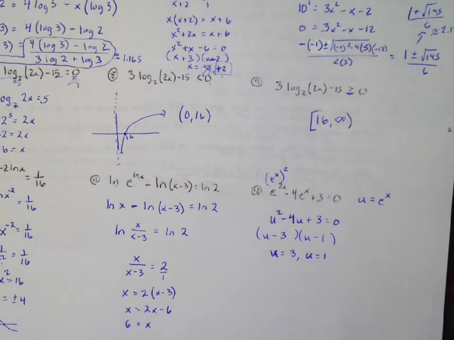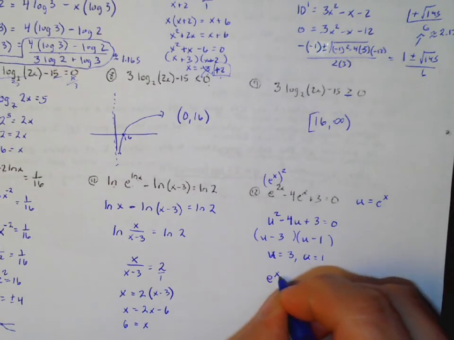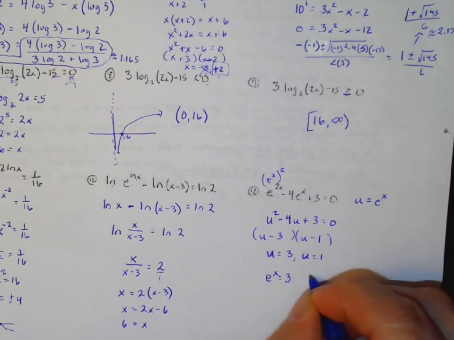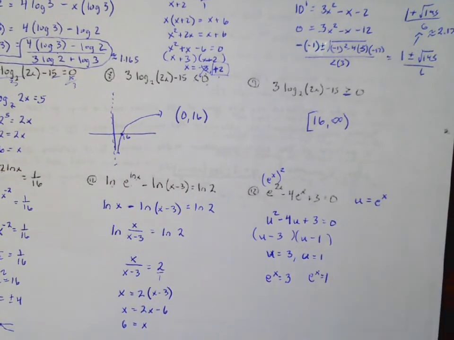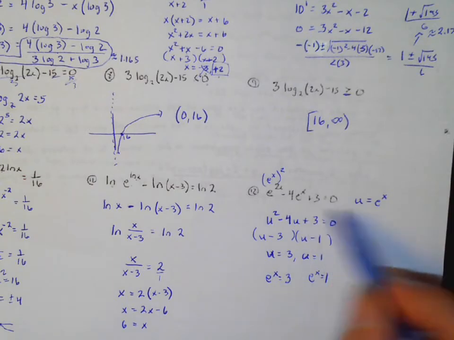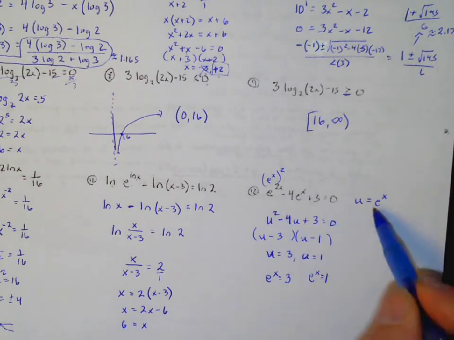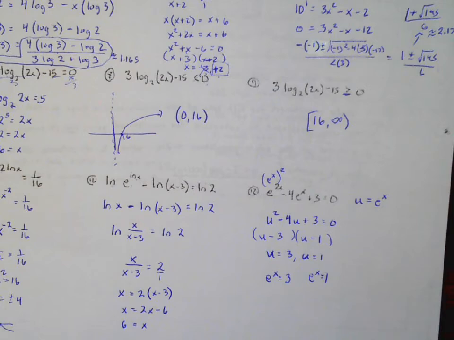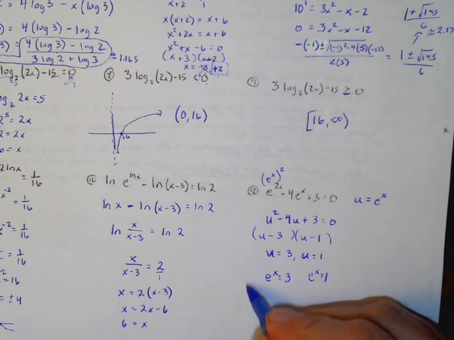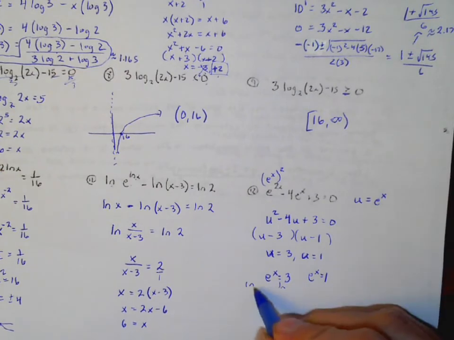Okay. Now I can take this. I know u is equal to e to the x. So I know e to the x equals 3 and e to the x equals 1. Okay. So using that idea of substituting, putting something in its place to get a quadratic to solve out, and then substituting it back in. Now if I take the natural log of both sides, those will cancel out.